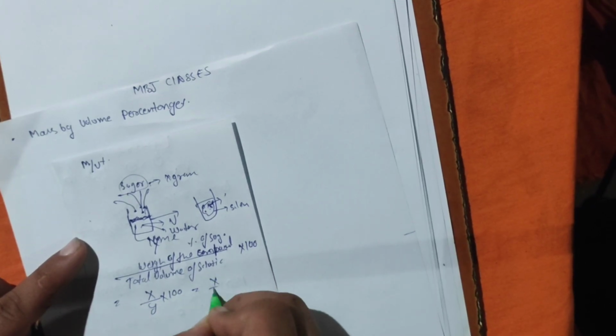It is x divided by y into 100, so it becomes x by y percent. I hope you understand what I'm saying.